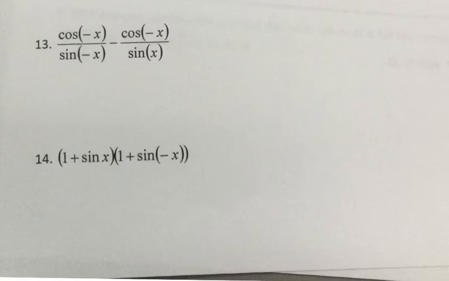Now this looks like a disaster. First thing I see is negatives in the arguments. I'm fixing that first. Before I do anything else, get rid of the negatives in the argument. So look at cosine. What happens when I have a negative in the argument of cosine? I just drop it, right? Because it's even.